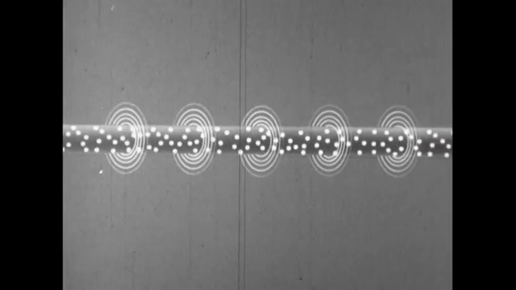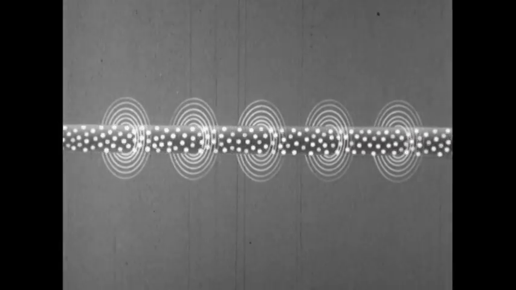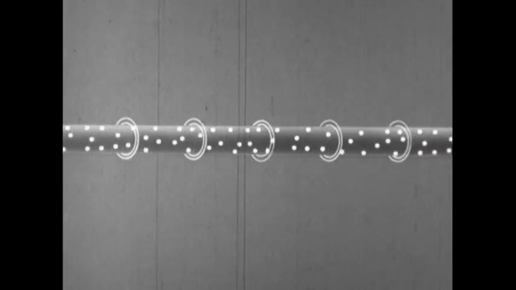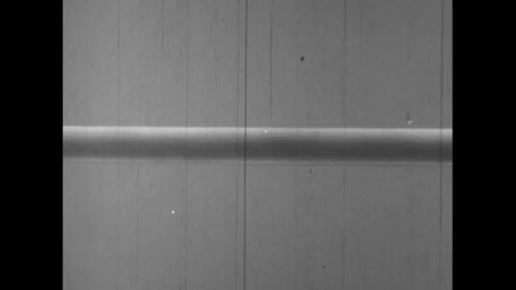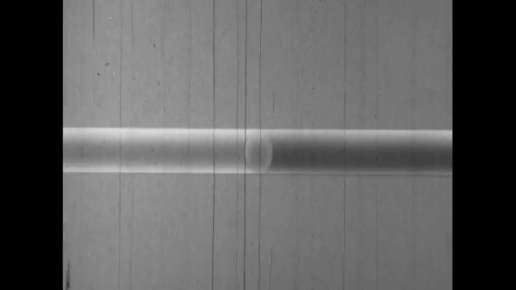The flow of electrons in a wire creates a magnetic field all along the wire. We will see what happens at one point in this wire. What happens here happens at every other point.